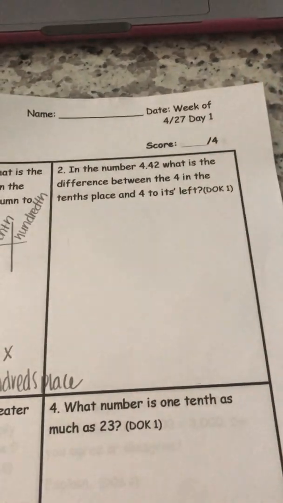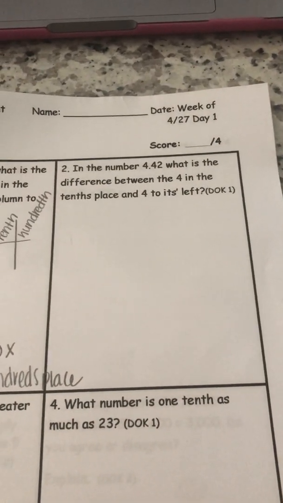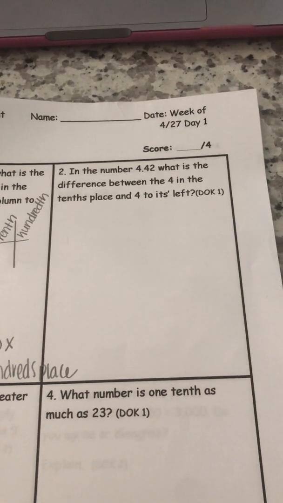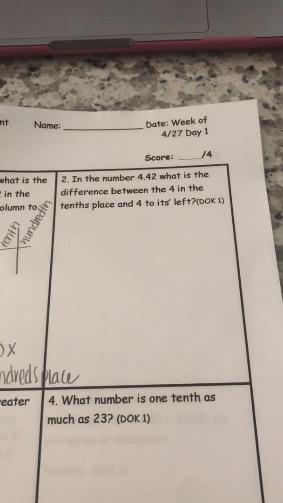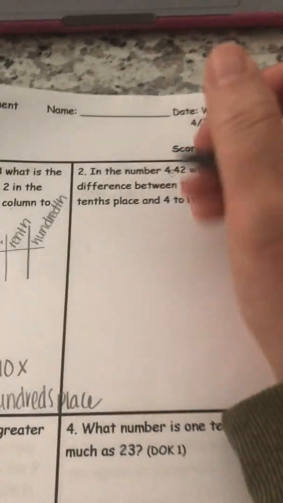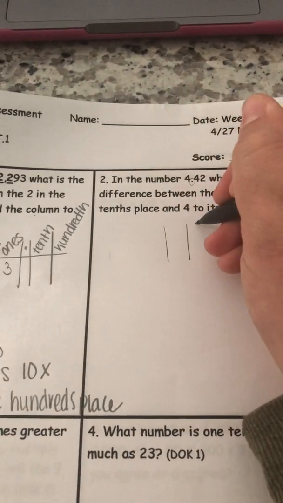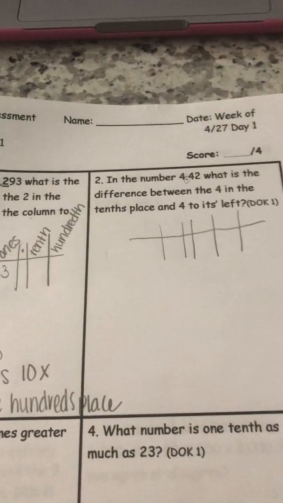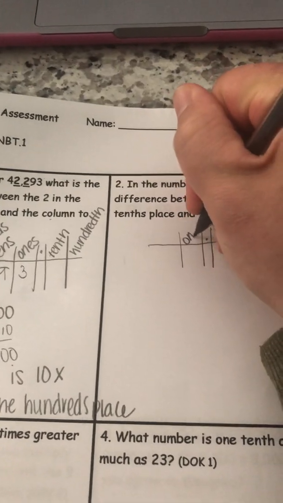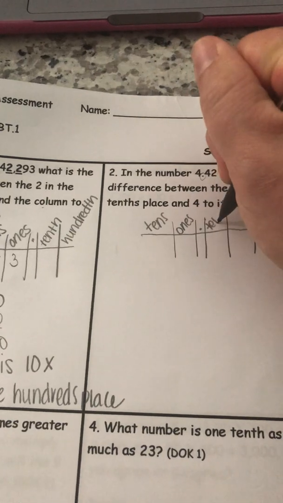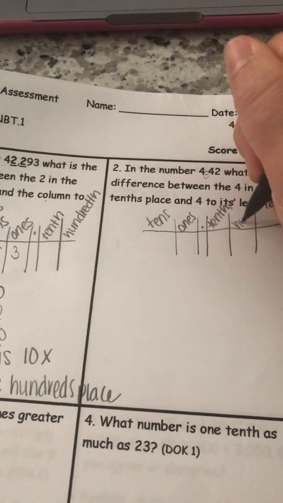Okay, number 2. In the number 4 and 42 hundredths, what is the difference between the 4 in the tenths place and the 4 to its left? So once again, I'm going to make my place value chart. I definitely know I need that decimal place value in there. Knowing my place value also really helps me say a number correctly. So I have my ones and my tens, and I have my tenths and my hundredths.